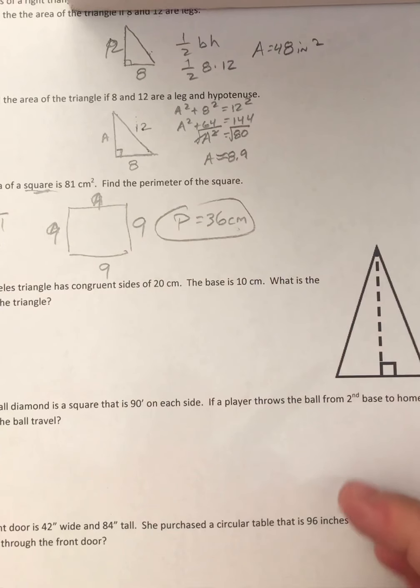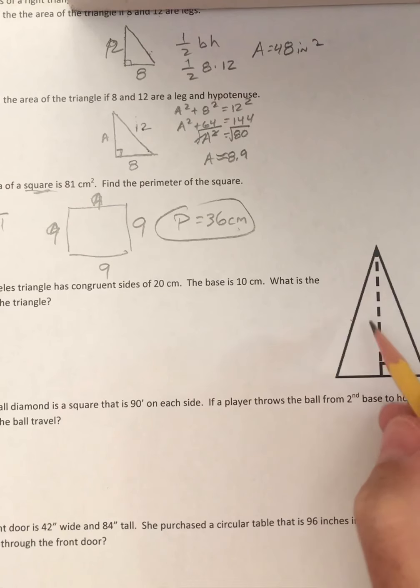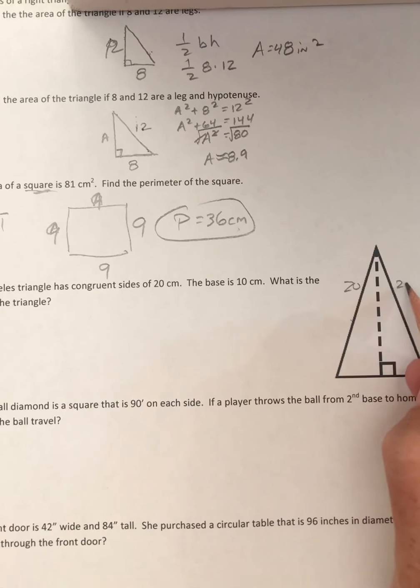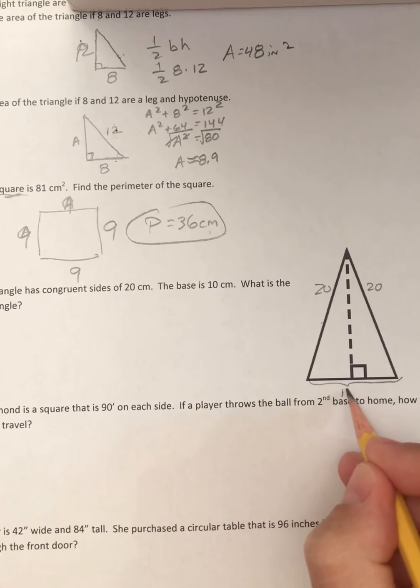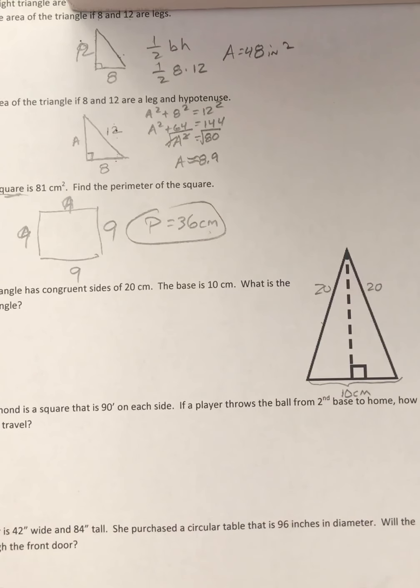Okay, an isosceles triangle has congruent sides of 20 centimeters. Well, these are the congruent sides on an isosceles triangle. So I'm going to write 20 and 20. The base is 10. That means this whole thing is 10 centimeters. Okay, this is not a right triangle. What is the area of the triangle?